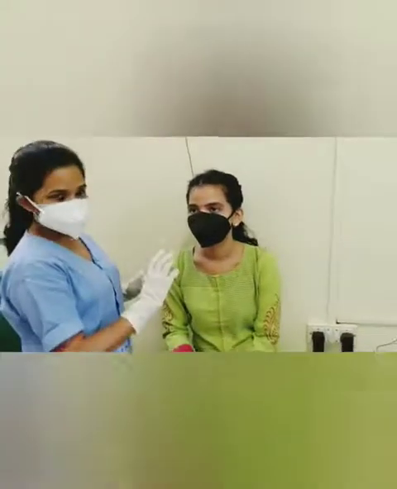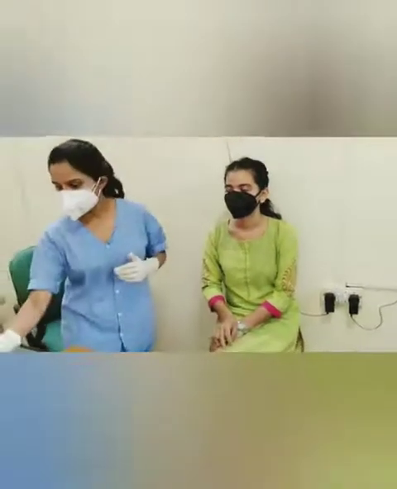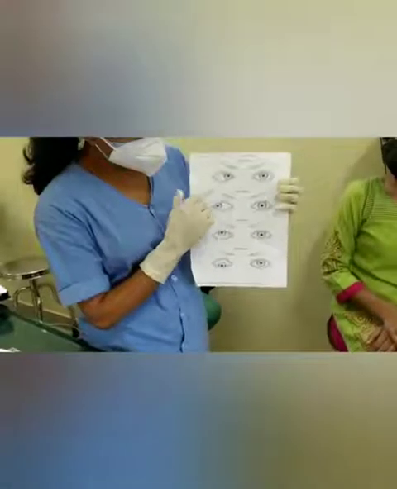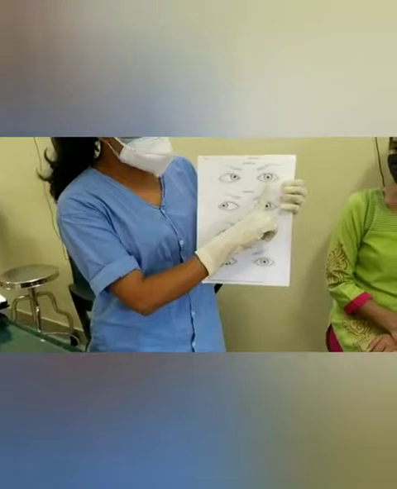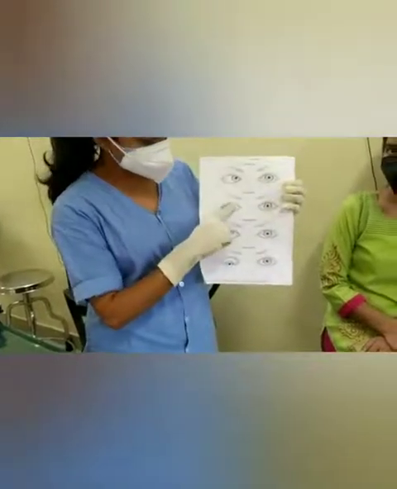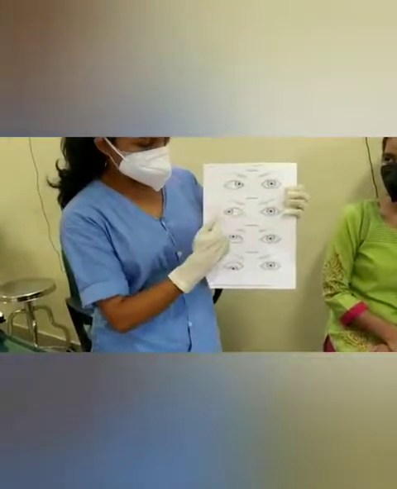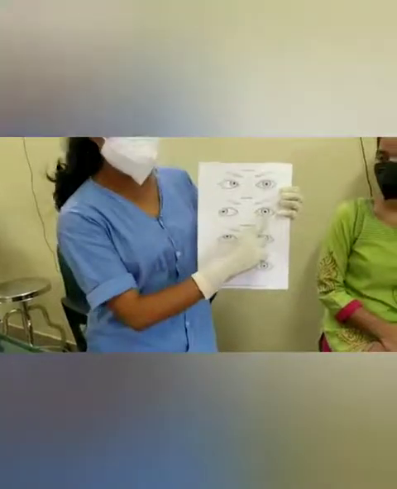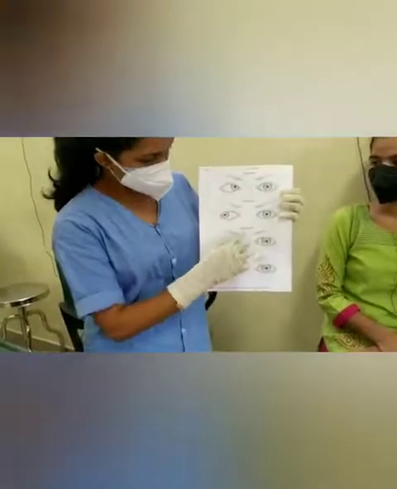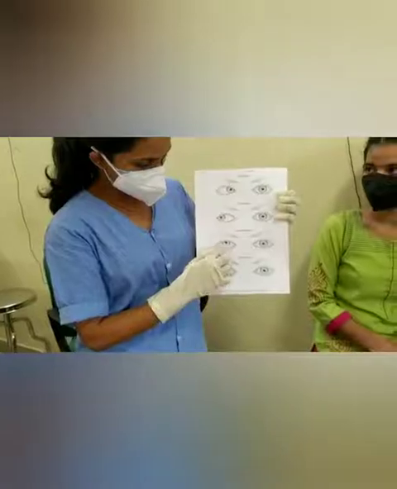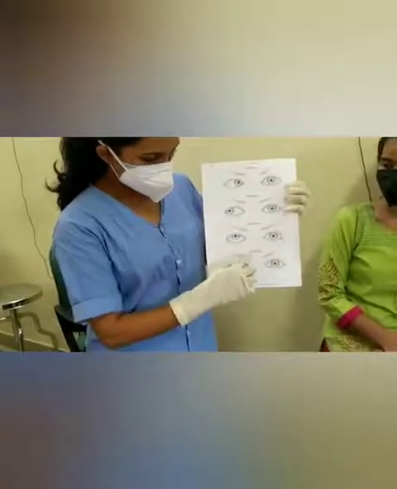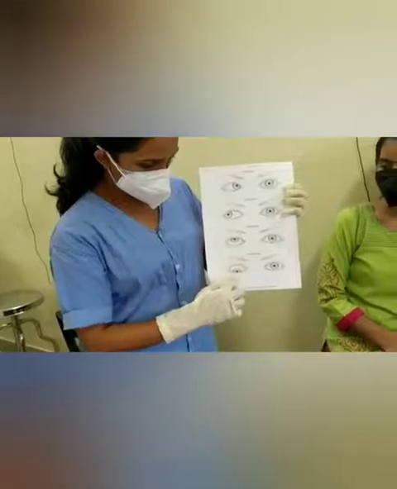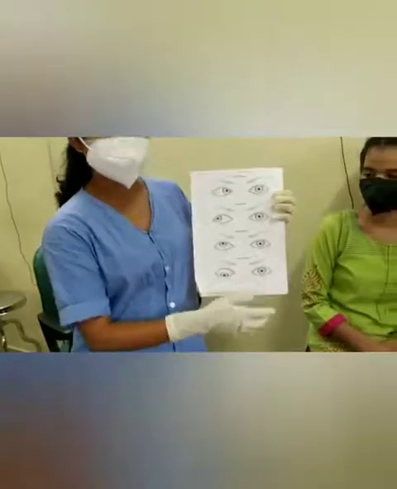According to the alignment, they are divided into esotropia, where one eye moves nasally as compared to the other eye. In exotropia, one eye moves outward or temporally as compared to the other eye. Whereas in hypertropia, one eye moves upward as compared to the other eye, and in hypotropia, one eye moves downward as compared to the other eye.